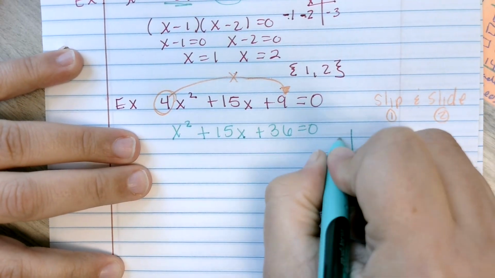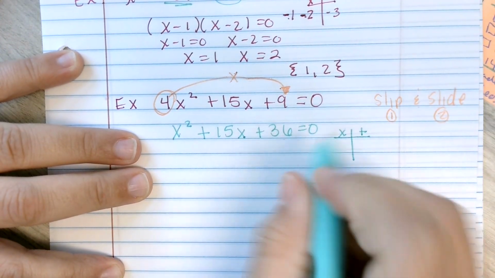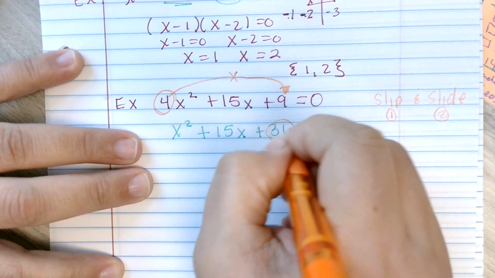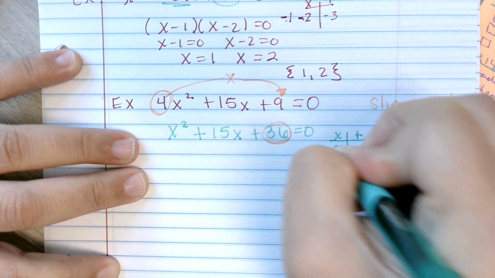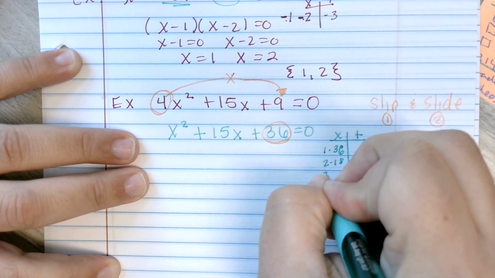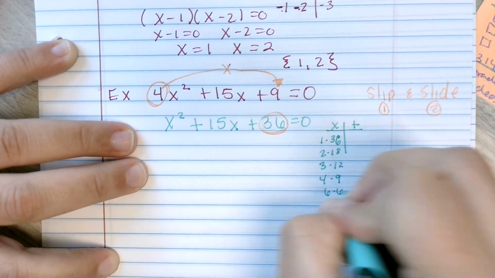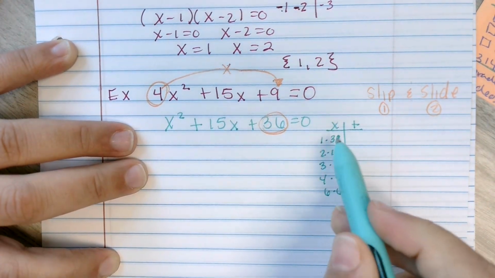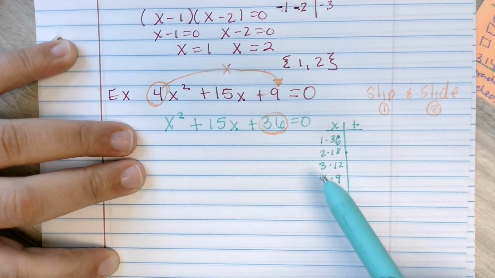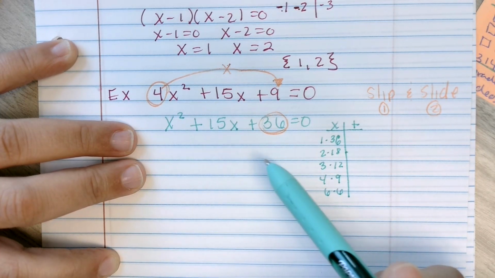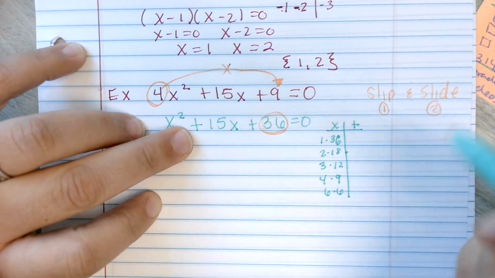So this work is just like the work that I did from above. I'm going to make my little T-chart. I want it to multiply to give me 36. So that would be 1 times 36, 2 times 18, 3 times 12, 4 times 9, that's what we just used, and 6 times 6. Now, can you skip this step? Yes. If you know your multiplication, you can skip this step. Just be careful, because sometimes the factors that you think will work don't actually work. So check them and make sure they work.